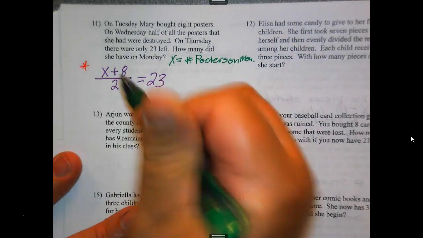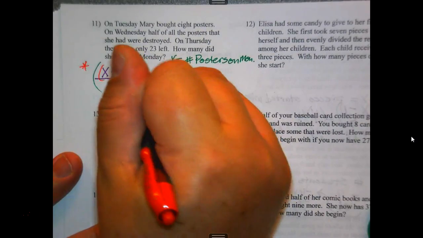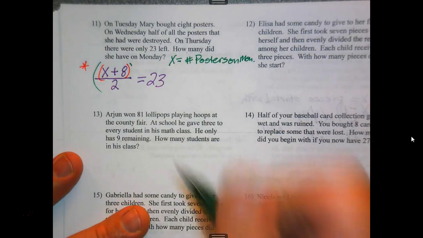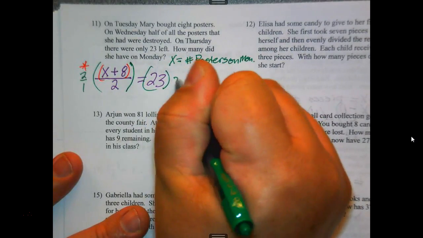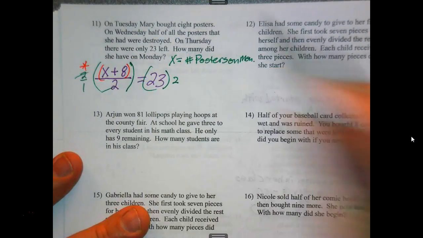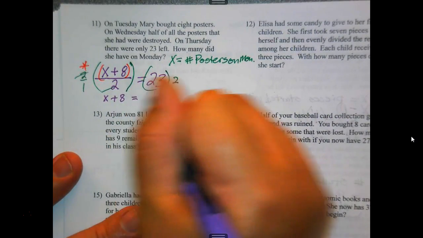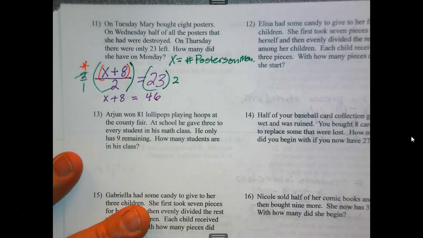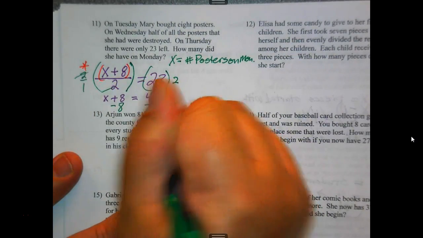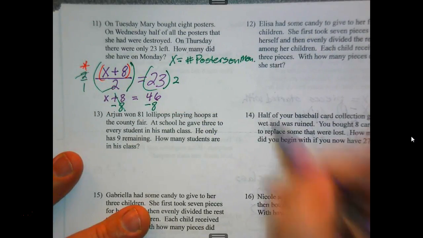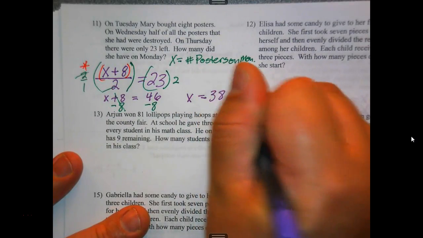Go ahead and solve it. Because that x is locked in the numerator, yep, multiply it by 2 or 2/1. These cancel the 1. I get my x plus 8 equals 46. Subtract 8. Good. So x is going to equal 38.